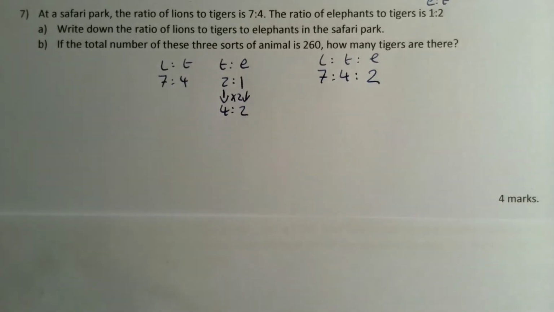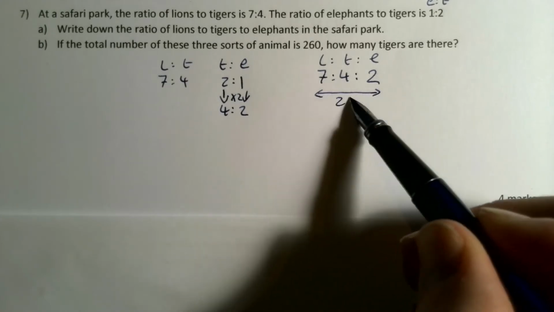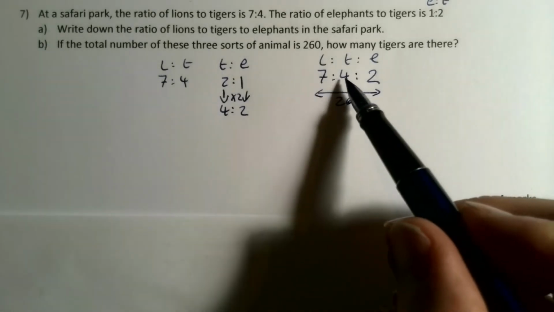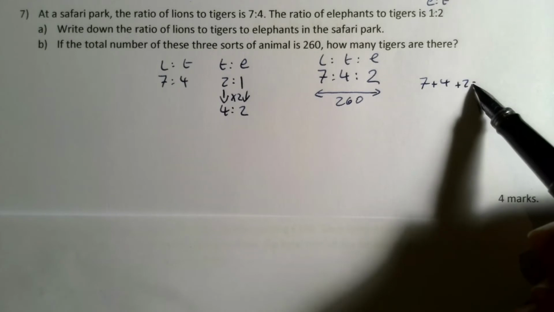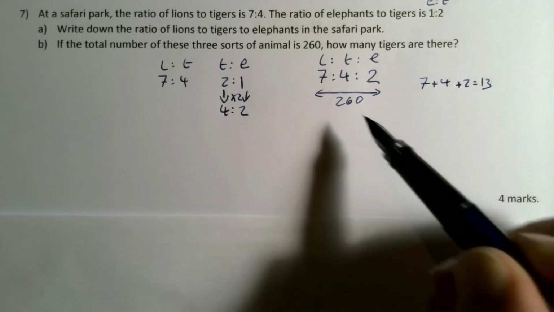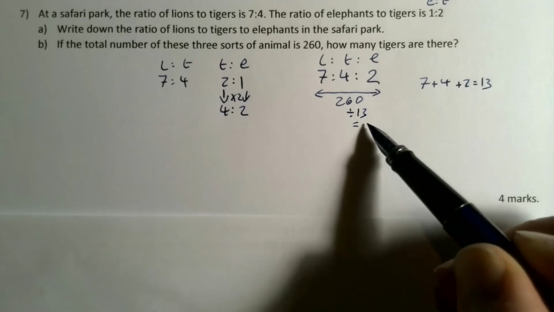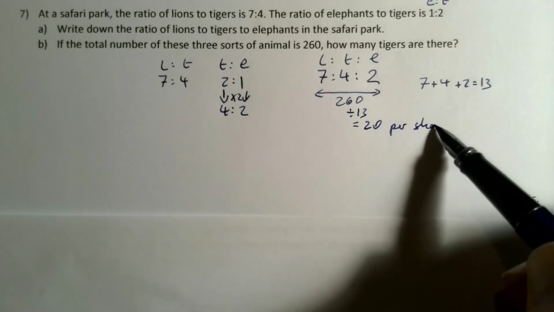Second part of the question. If the total number of these 3 sorts of animals is 260, how many tigers are there? So this is saying that all of these parts altogether need to share out 260. So how many parts have I got? I've got 7 plus 4 is 11 plus 2 is 13. So if I share 260 by 13, that would give me exactly 20 per share.